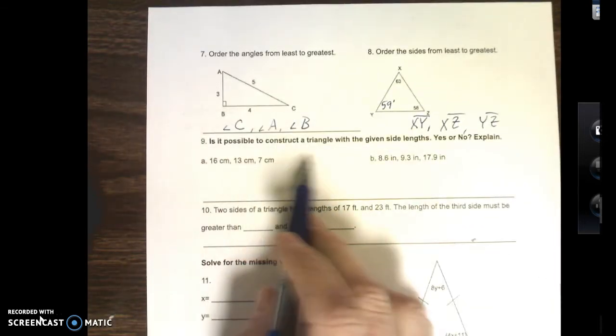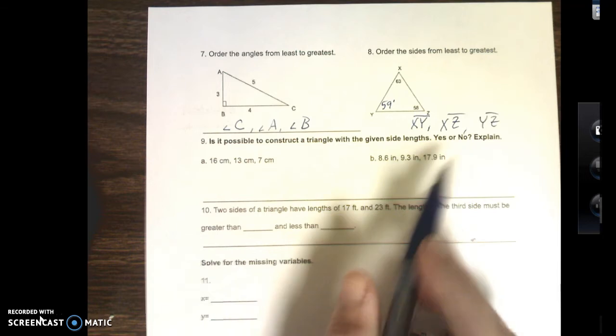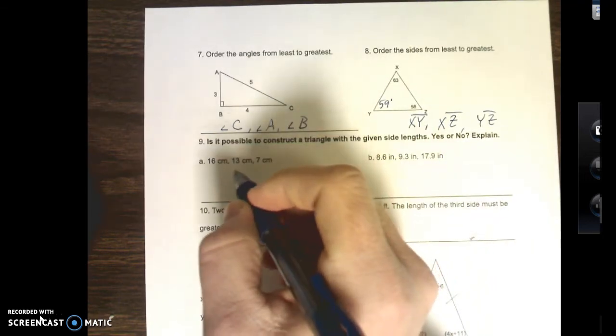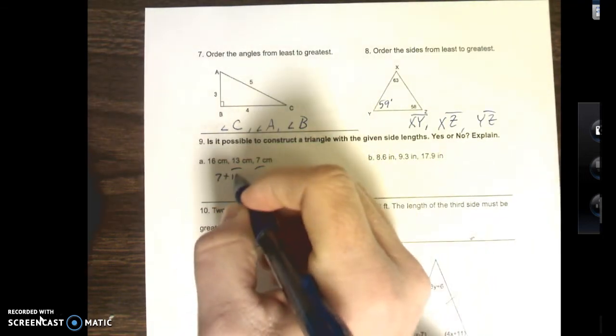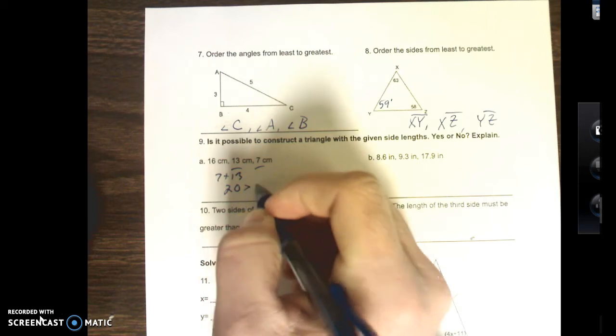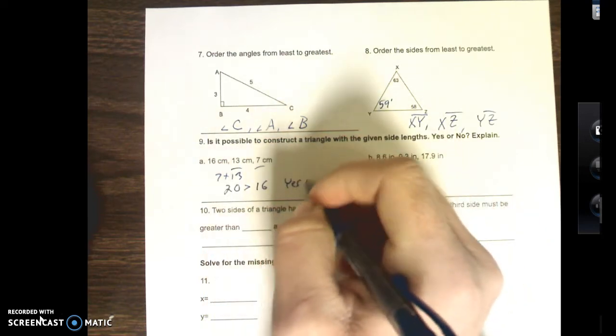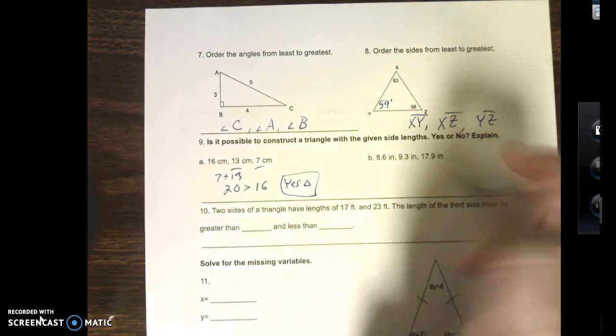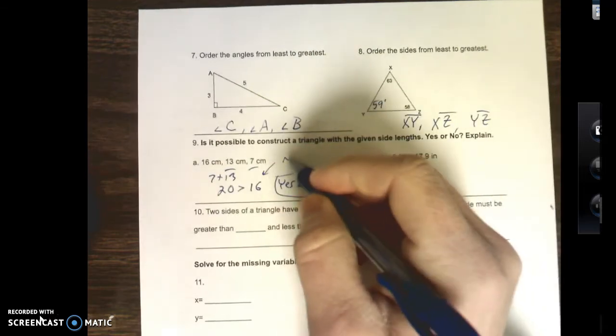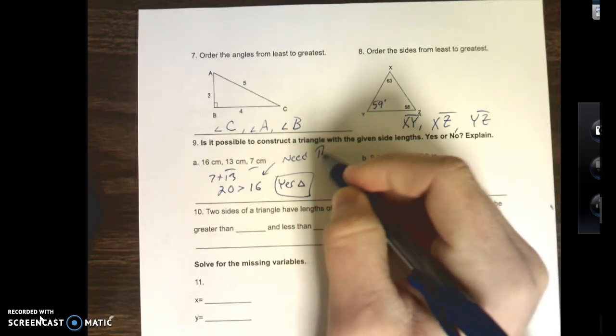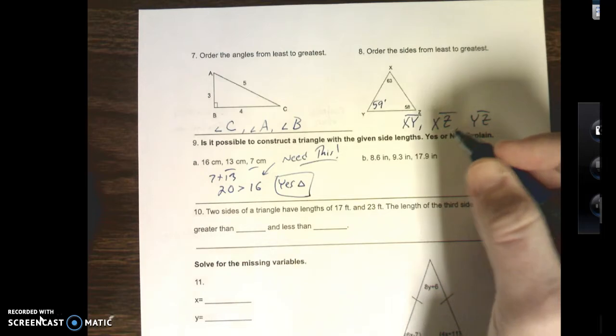Is it possible to construct a triangle with the given side lengths? Explain yes or no. All I'm looking for is this. Take your two small sides, add them together. Is that bigger than the other side? If it is, you write down yes, triangle, that's it. Please make sure you show this. Need this, okay? Otherwise, it's not getting full credit.